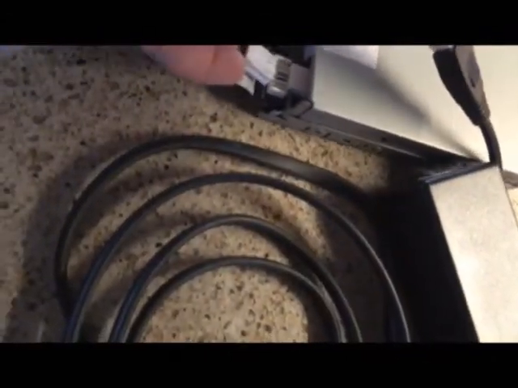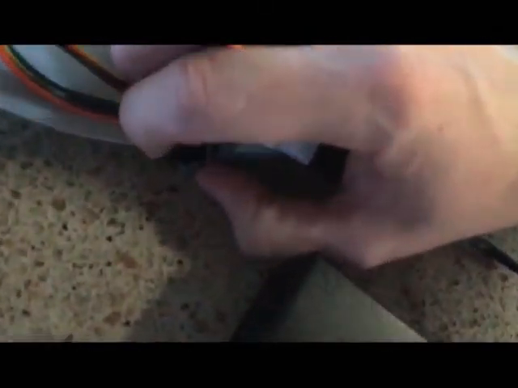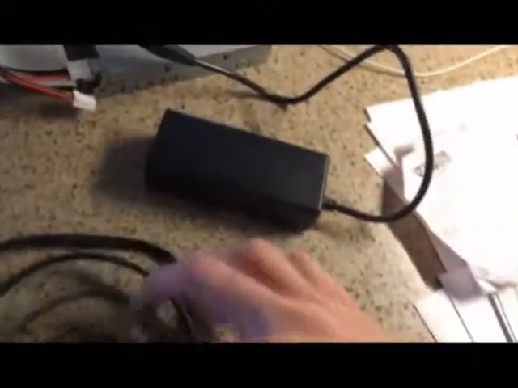And again, there's notches on the cable itself, and then there's notches on the port that you're plugging into. Just make sure that everything lines up appropriately. So now that that's plugged in, I'll hook in the figure 8.